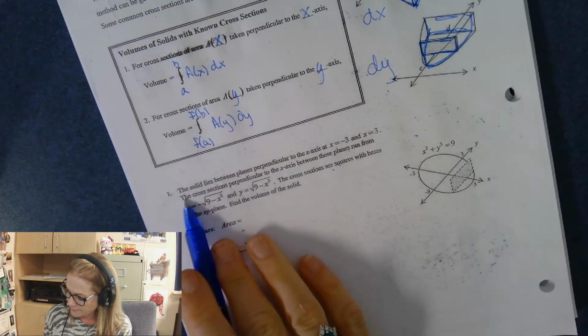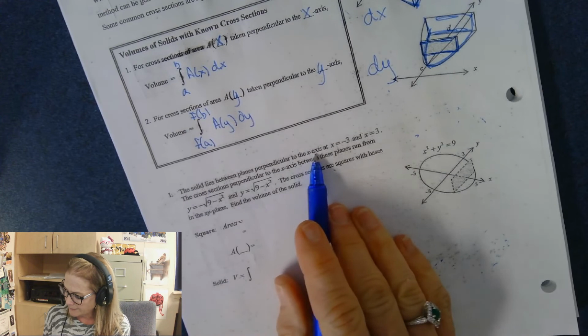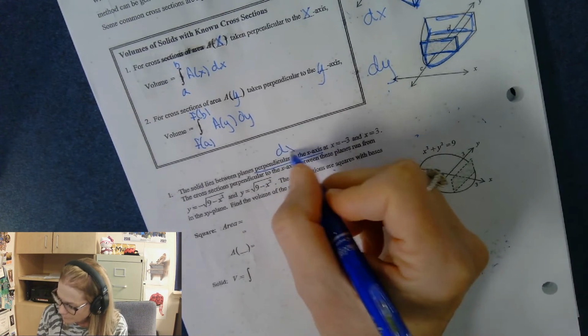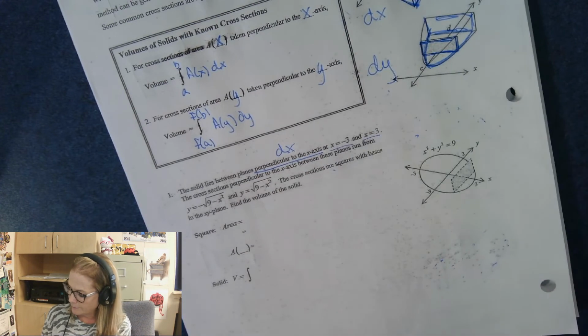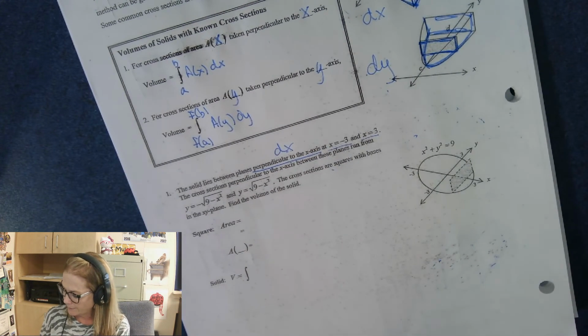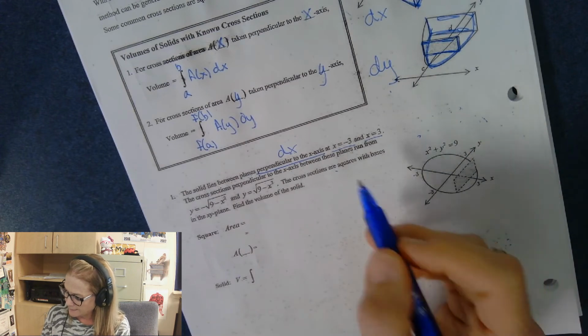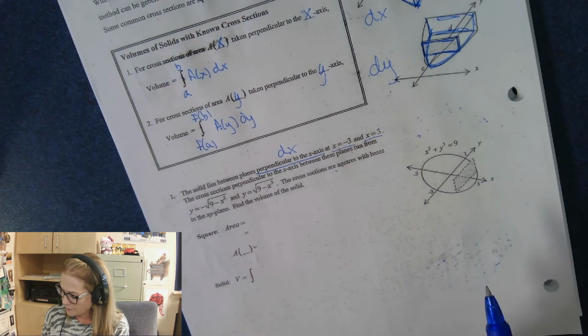Okay, so let's go down to our prompt here. The solid lies between the planes perpendicular to the x-axis. Okay, so that's huge. So now we know this is a dx world. This is x world. So the bounds are left and right. We have some symmetry here, so note that. Cross sections perpendicular to the x-axis between these planes run from this graph to this graph. Cross sections are squares with bases in the x-y plane. You can find the volume of the solid.